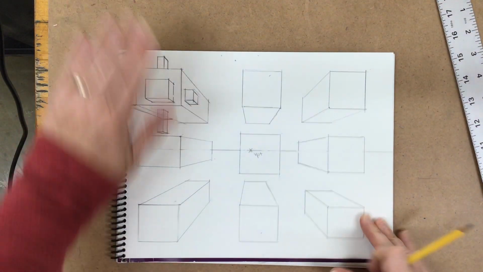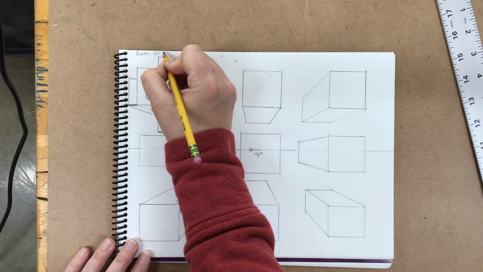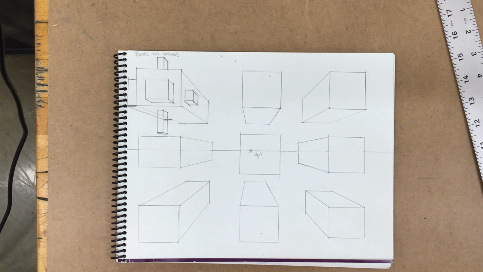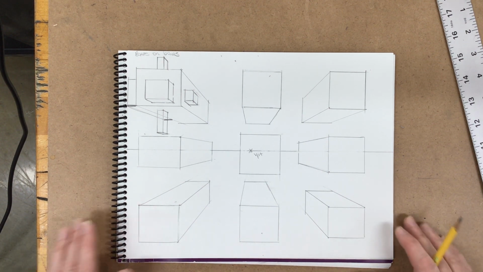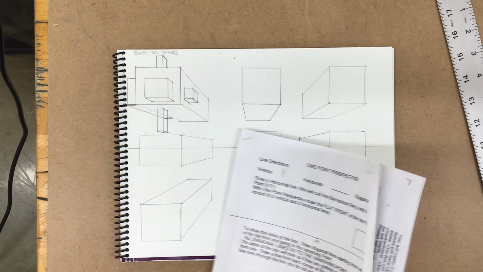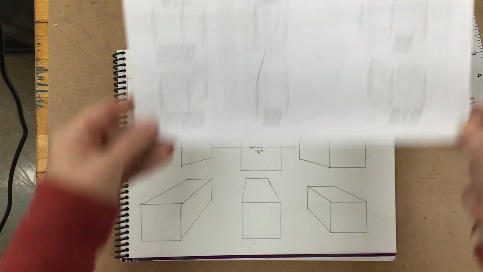Okay, so there you go. These are boxes on boxes. And this would be if you had stacked boxes, if you had furniture, if you had extensions on a building, this is the same sort of technique that you'd use. Okay, so that's boxes on boxes. Pretty simple. Let's go ahead and do another simple one.